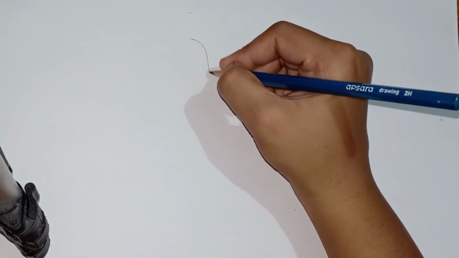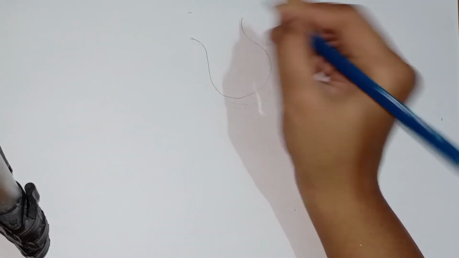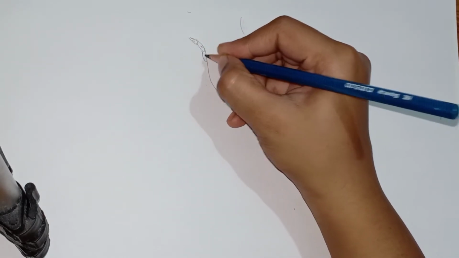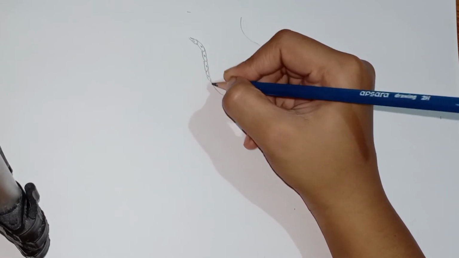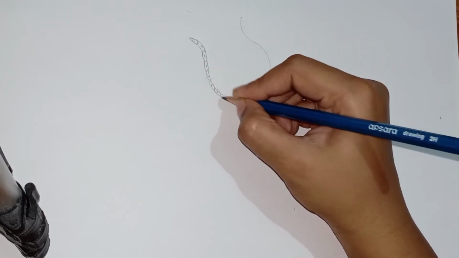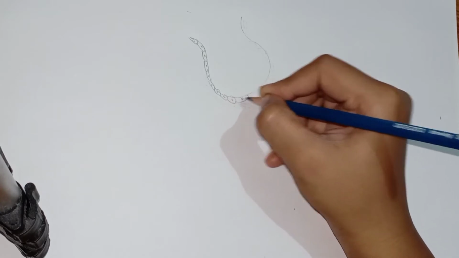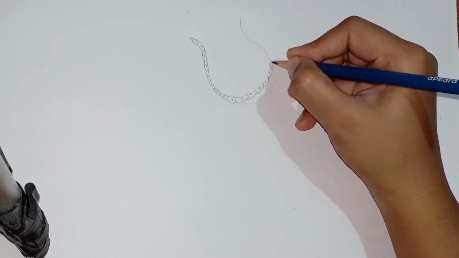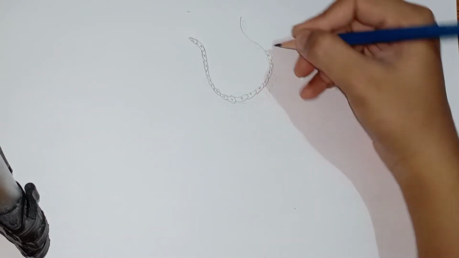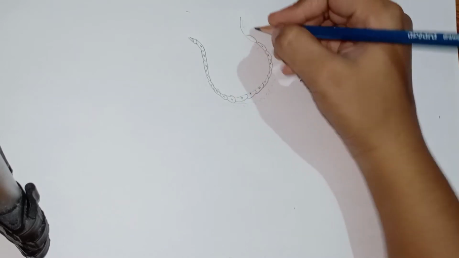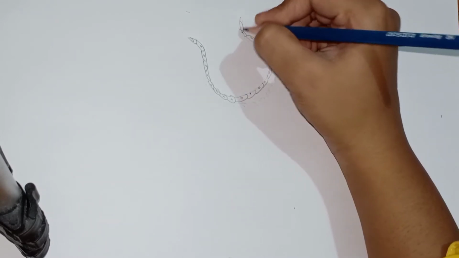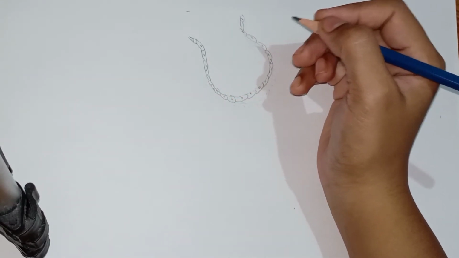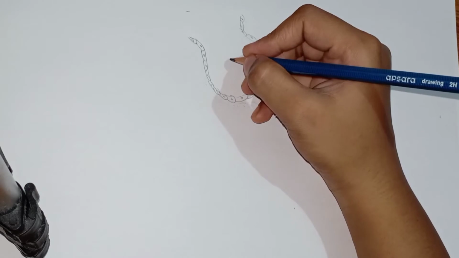Now let's discuss the exchange of gases in the human body. First we'll discuss the exchange of gases between the alveoli and the blood. This is the alveoli, its membrane which is very thin. The exchange of gases between the lung alveoli and the pulmonary capillaries is called external respiration. The gases exchanged here are oxygen and carbon dioxide.